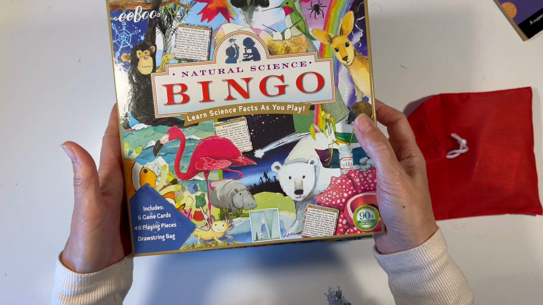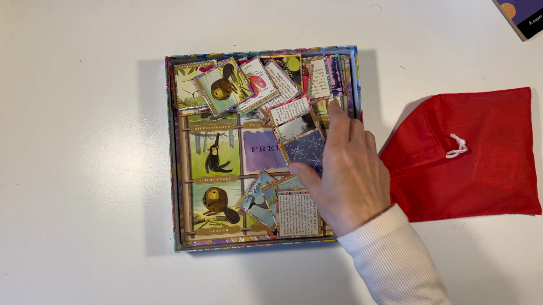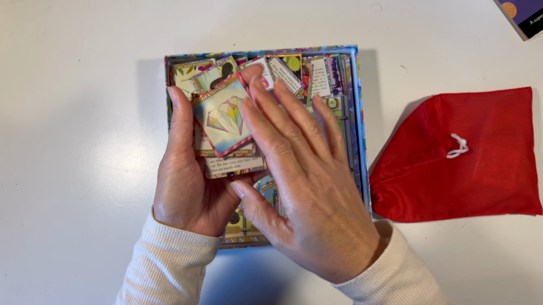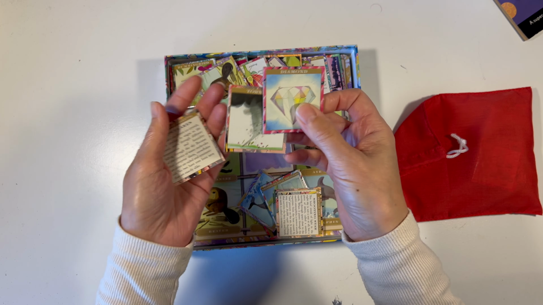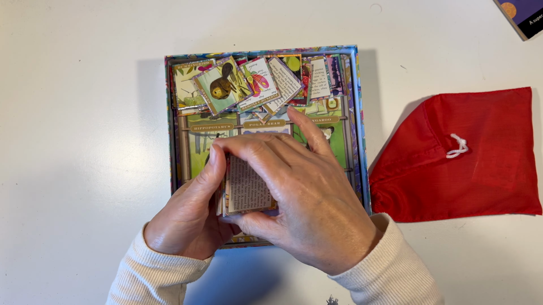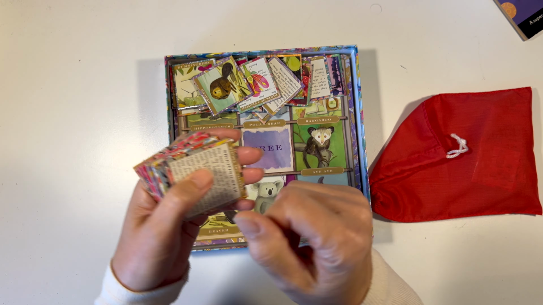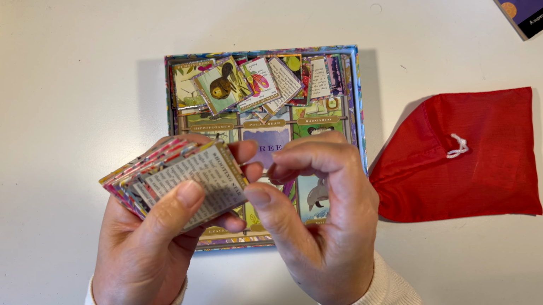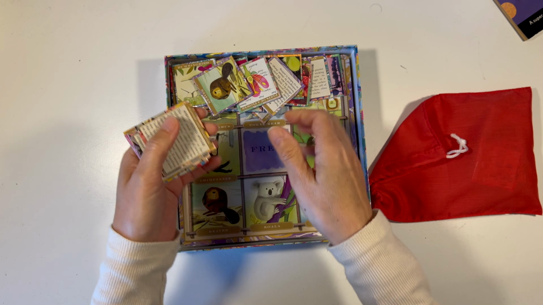natural science bingo, and this is by Ebu. I love the Ebu products. I feel like they're just really well done, beautifully illustrated. And what I like about this is that it's not trivia based, and you can make it educational if you'd like, but that's not part of the game.